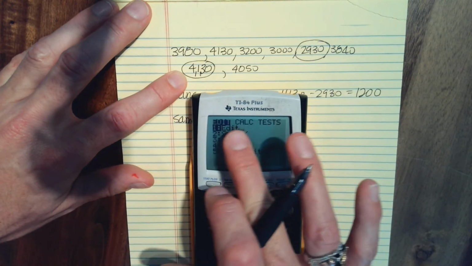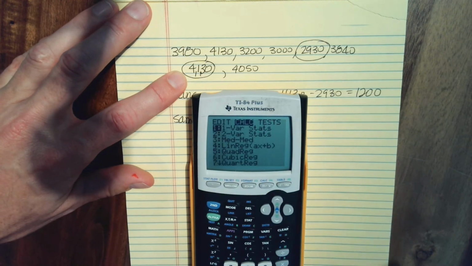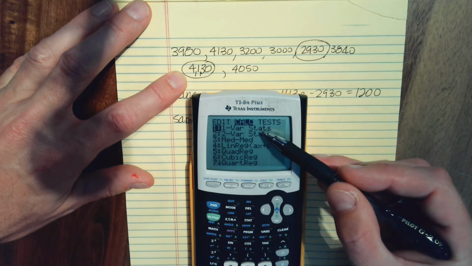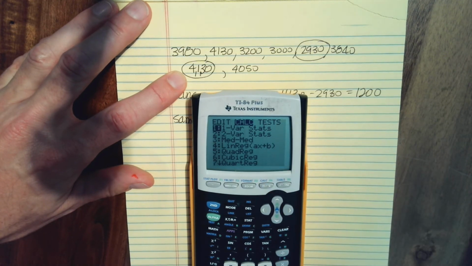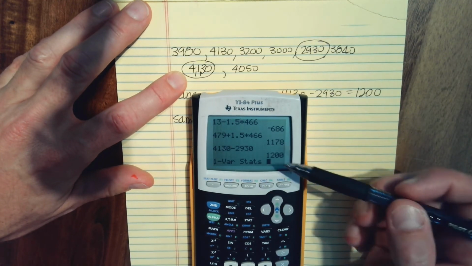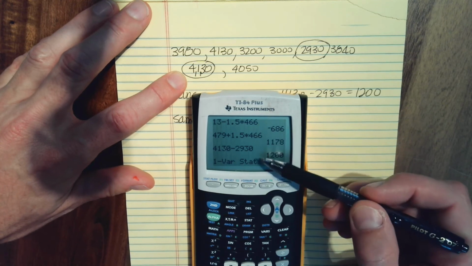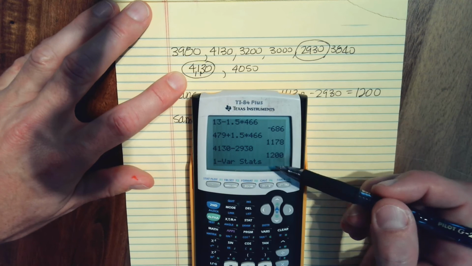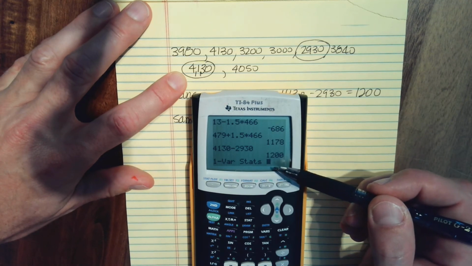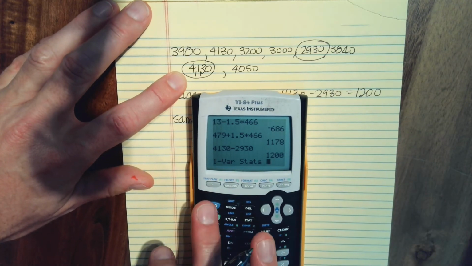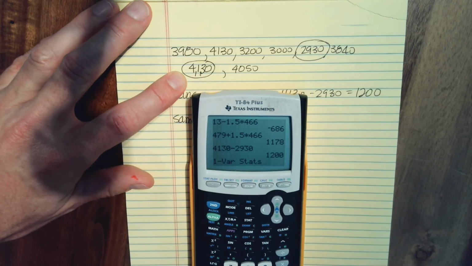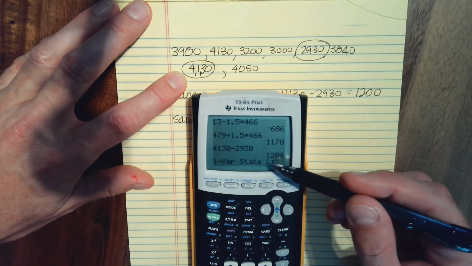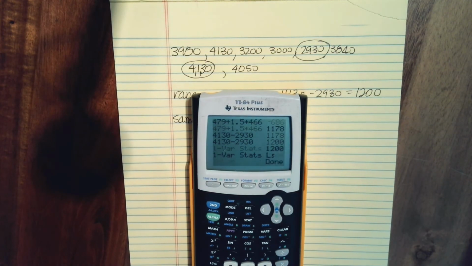For this, I want to scroll over to the calculations menu using the right arrow. The first option here means one variable statistics. And that's the option I want. So some calculators, you'll have a prompt. I don't have that feature turned on, so I needed to tell the calculator where to find my data. Mine was in list 5. So I use the second key, and then if I press number 5, it will populate this with L5, which means list 5, and then I can just hit enter.